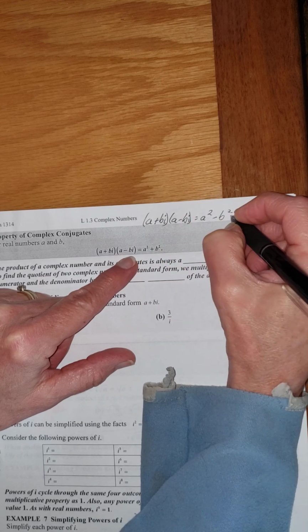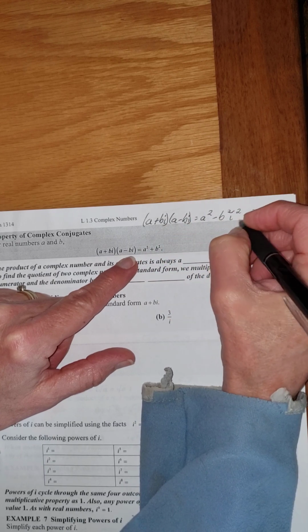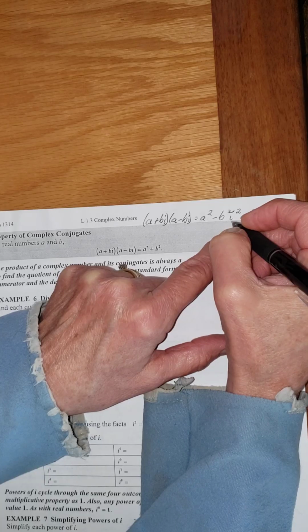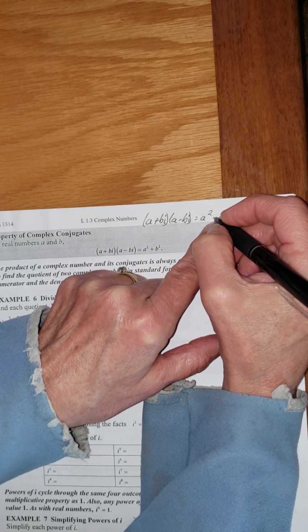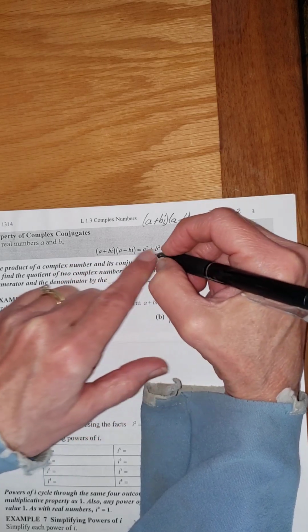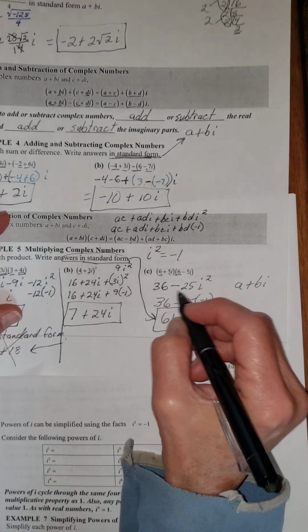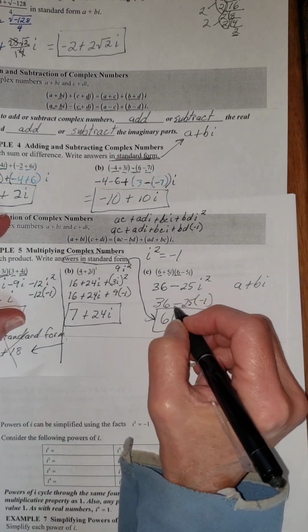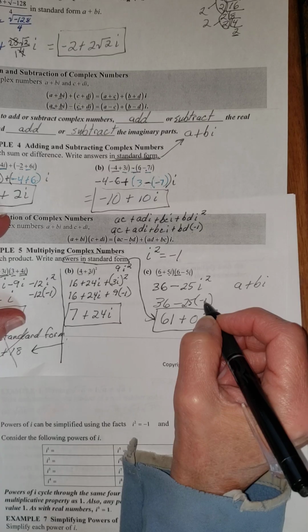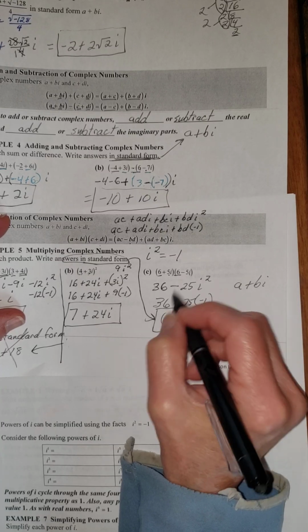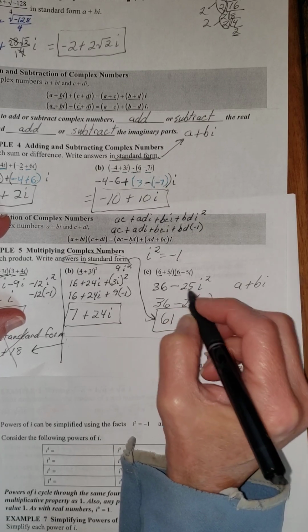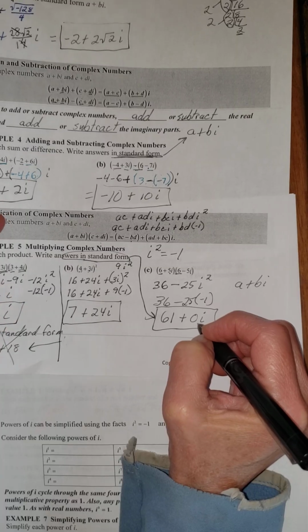now we would have negative bi squared, which is going to make this turn into a negative 1, which is going to get multiplied by that negative and make it positive. It makes it into this. That is exactly what happened on this problem. We ended up with 36 plus 25, and that got rid of the imaginary term. That's why we ended up with 0i.